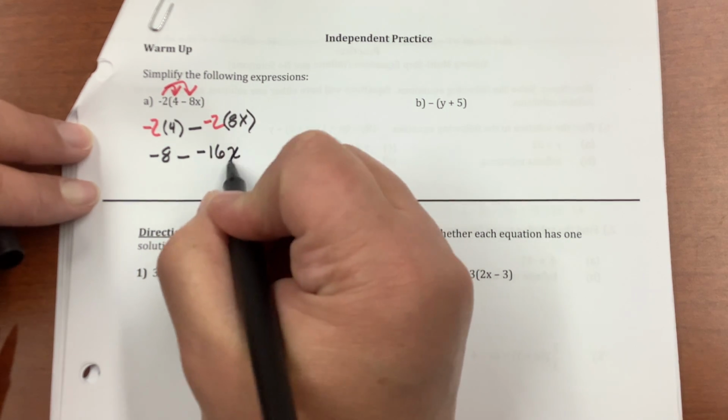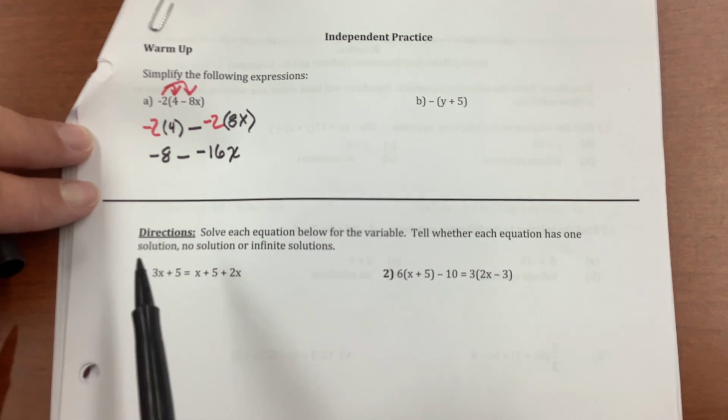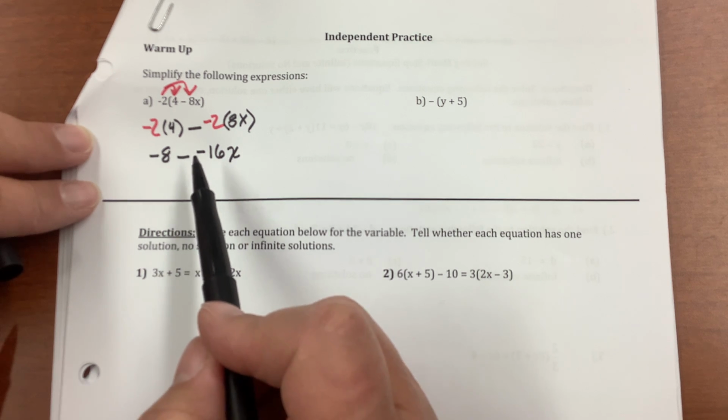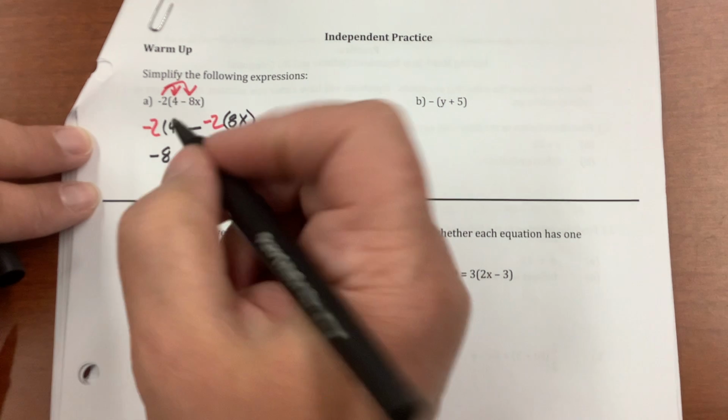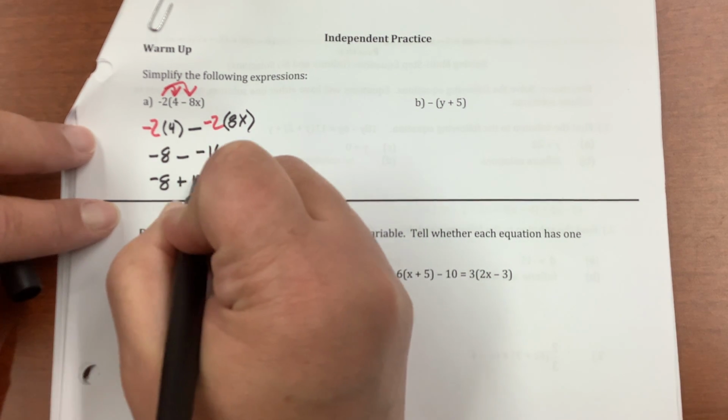Keep the x. When I have double signs, I have to make it one sign. Minus a negative is the same as addition. So this is really -8 plus 16x.